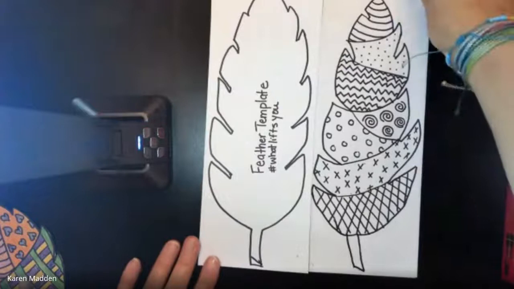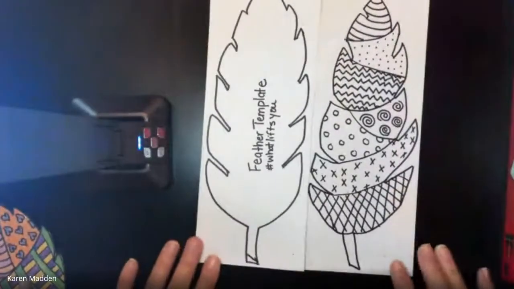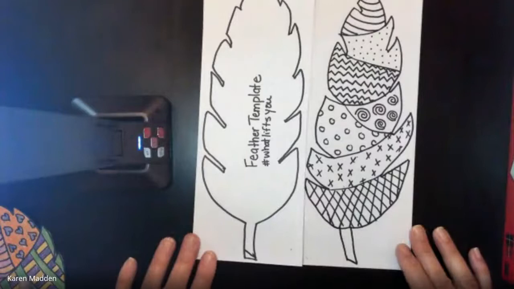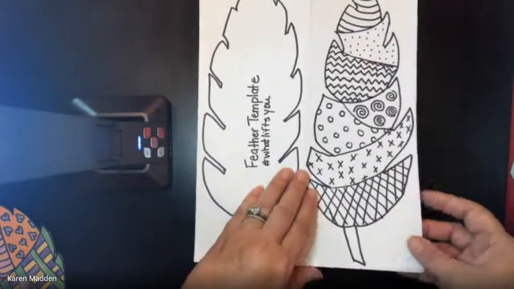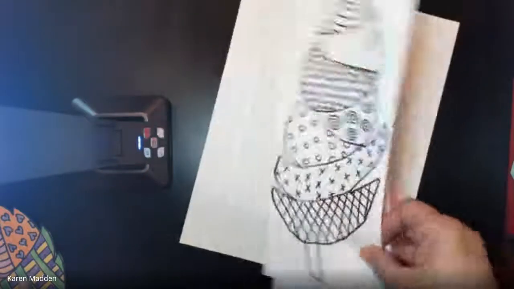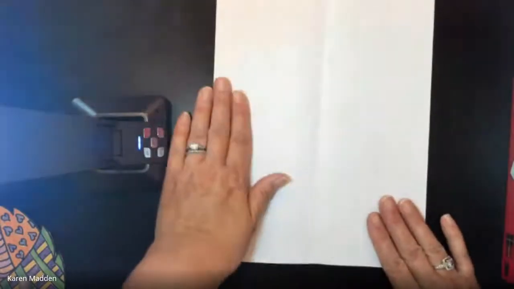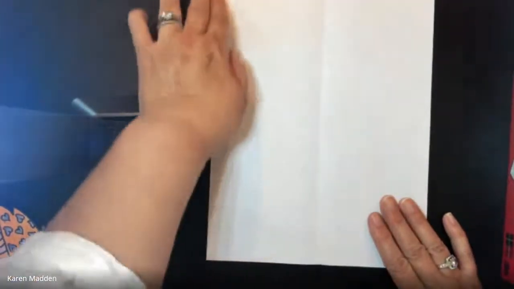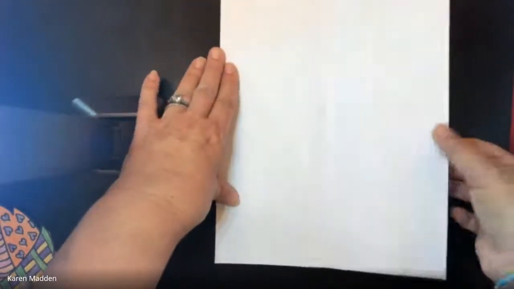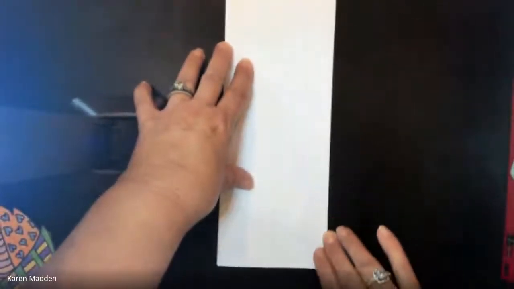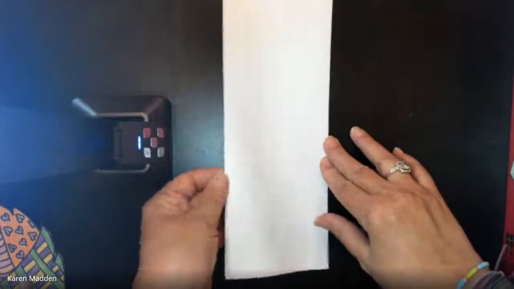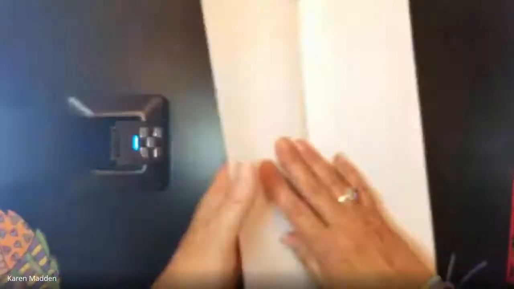Okay, if you will, take a look at these two feathers. They're fairly large, right? Well, they actually take up an entire piece of paper, okay? So what I'd like for you to do first is take your paper that's inside your folder. You should have the three prongs of your folder on this side, and take your paper and fold it in half long ways, like a long hot dog bun. And then open it back up. Okay, so you now should have two halves that are exactly the same.